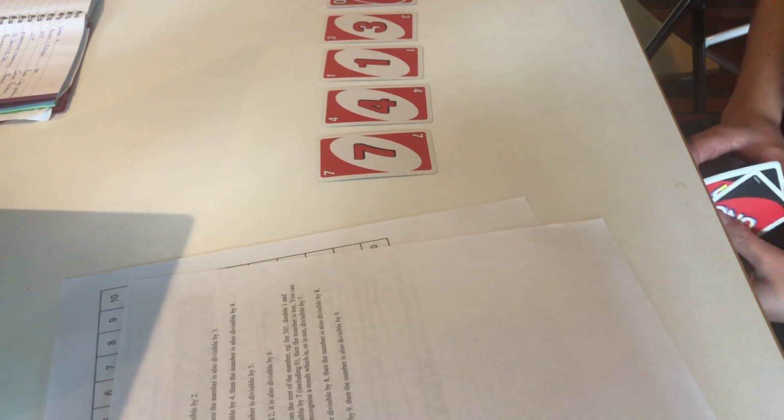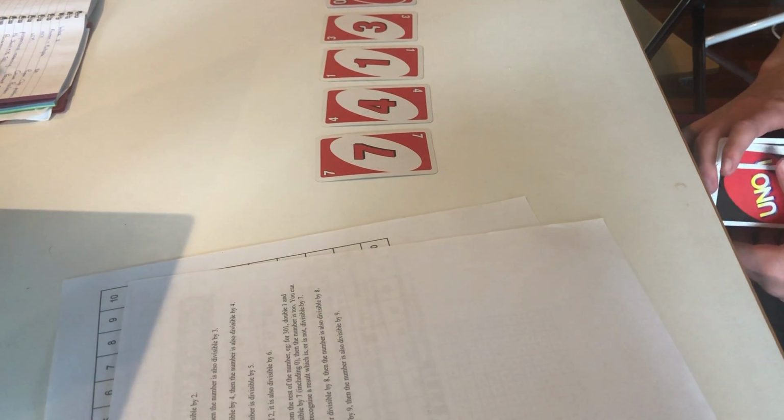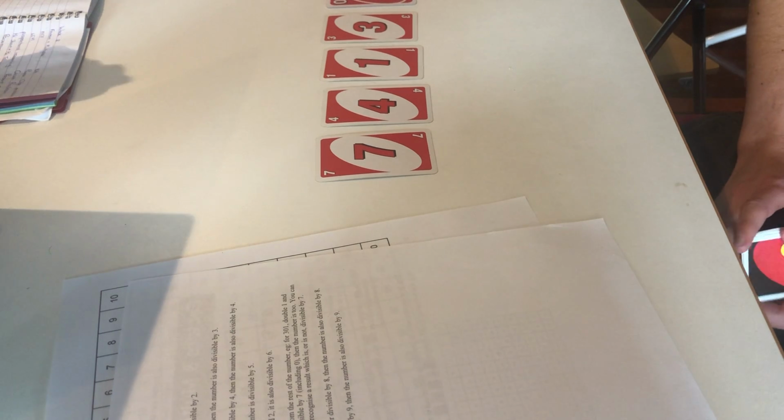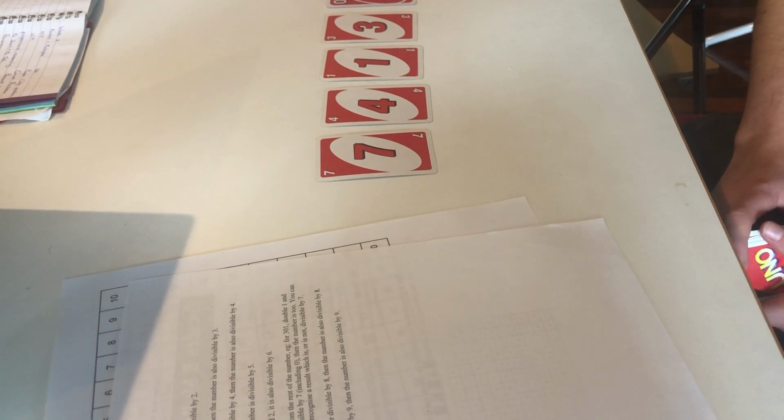Fantastic, yay. So we've got a 6-digit number that's divisible by 6, and the challenge would be, can you keep going for 7 and 8 and 9 and 10? Okay, thank you. We will leave it there.